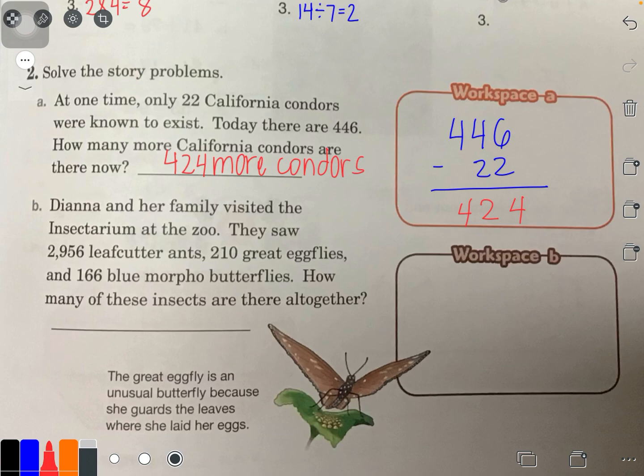Number 2B. Diana, or Wonder Woman, Diana and her family visited the insectarium at the zoo. They saw, oh, that's a lot of ants, 2,956 leafcutter ants, 210 great egg flies, and 166 blue morpho butterflies. How many of these insects are there altogether? Okay, so when we say altogether, do you know what we have to do here? We have to add, right?